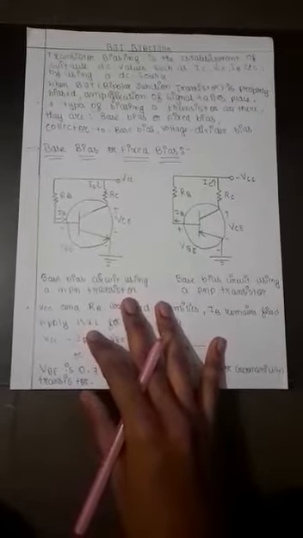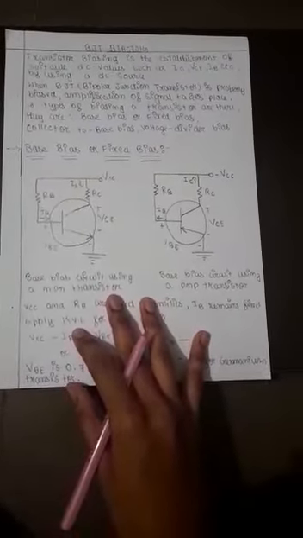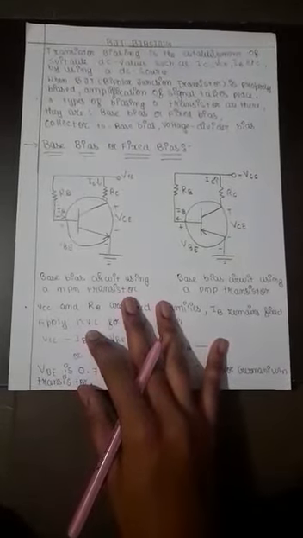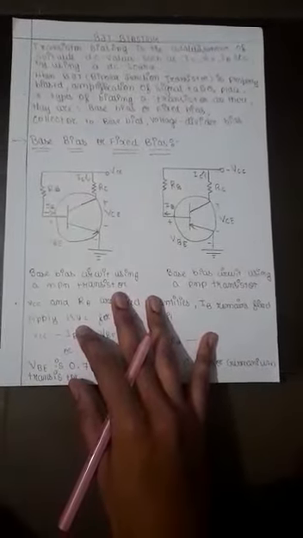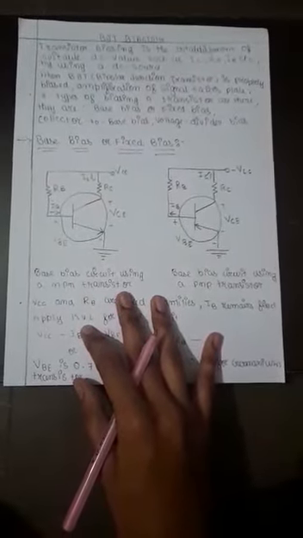BJT is bipolar junction transistor and is a sandwich of one type of semiconductor between two layers of the other type. Transistors are of two types, NPN and PNP type. Now, there are three distinct regions in the transistor. Normally, we call them terminals. Those are emitter, base and collector.